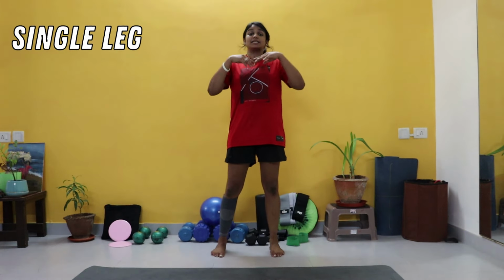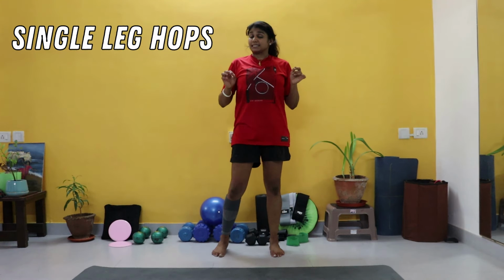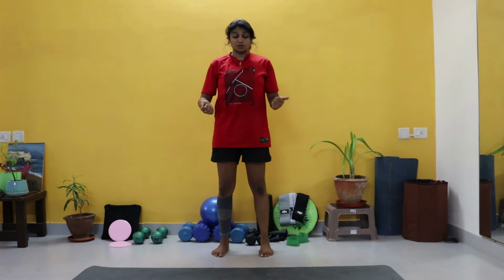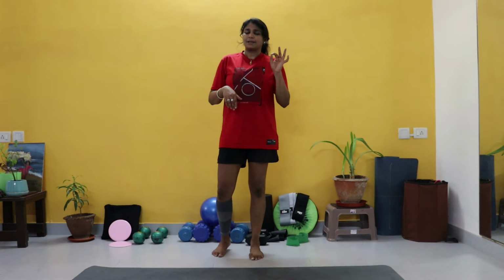And the last one, of course guys, we're going to add a little bit of plyometrics into this. Just some single leg work for your ankles. You would want shoes for this, but I'm just going to show you without. So we're going to do single leg hops. If you've not seen my other videos, I would have probably put this exercise in the plyometrics one.